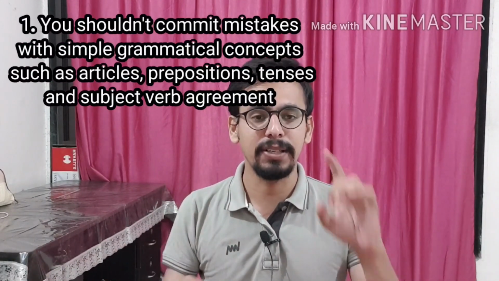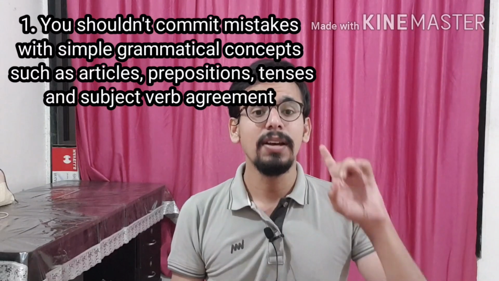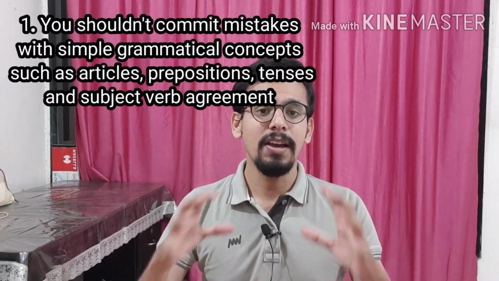You need to consider a number of things in the grammatical range and accuracy section in order to score higher in your speaking section. Firstly, some simple grammatical mistakes should be avoided. What does it mean? You are not permitted to make mistakes with simple grammatical concepts such as articles, prepositions, subject-verb agreements, and tenses. If you are making mistakes with these, then the chances are less likely that you will score 7 or above in the IELTS speaking section, because these are the foundation of the English language, and if you are making errors with these, then it means you do not have basic knowledge about this language.